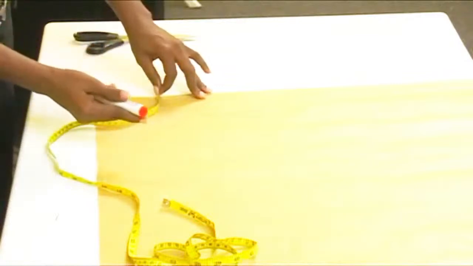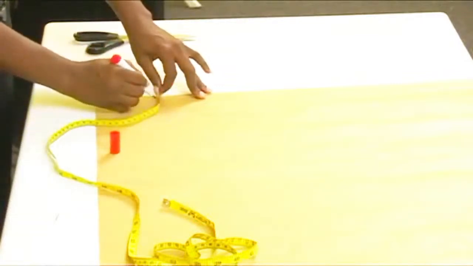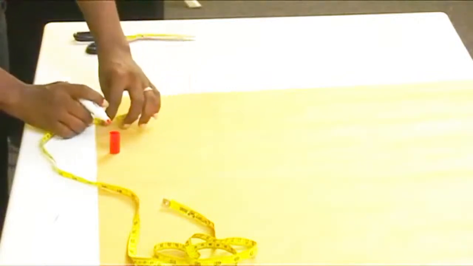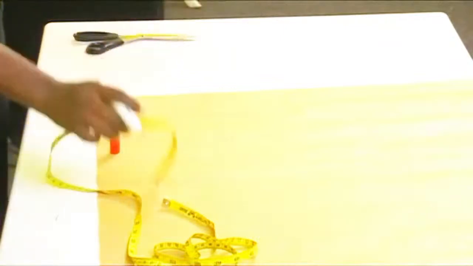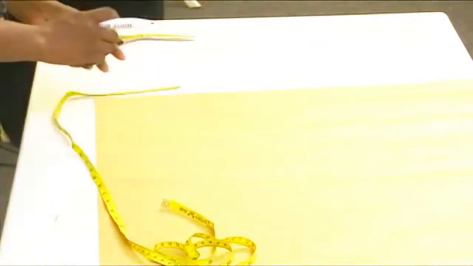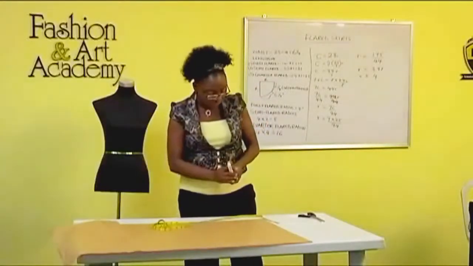So what I do is mark on both sides and I choose one. I'm not sure which one is right, but I'll choose one. Now if I take a look at this, it's close to 3 3/4. Okay, what I have here is actually 3 5/8. So let me use 3 5/8 and check how it looks.